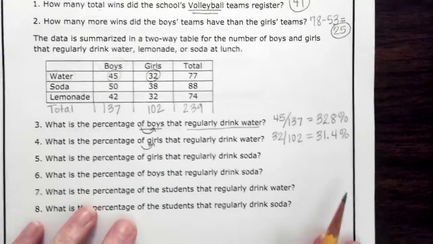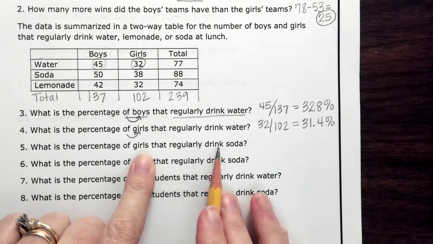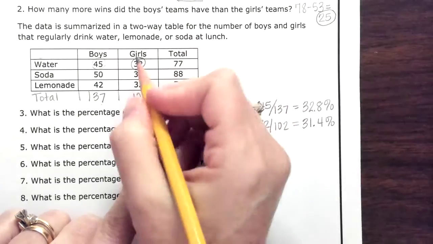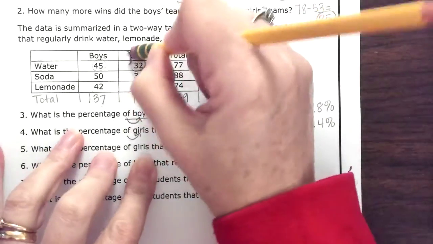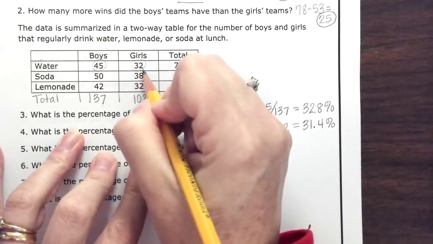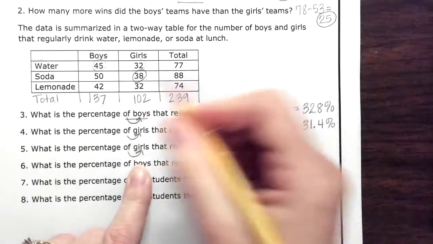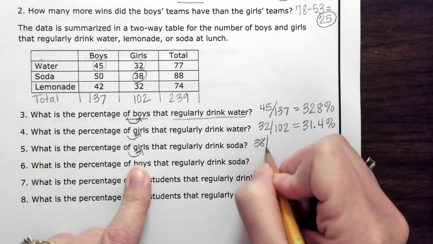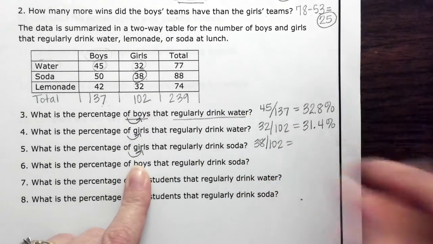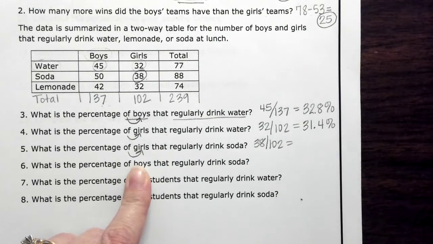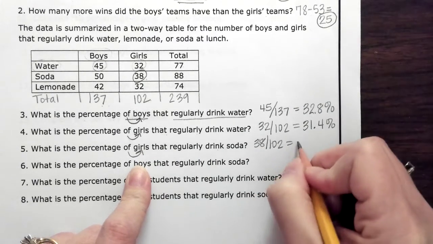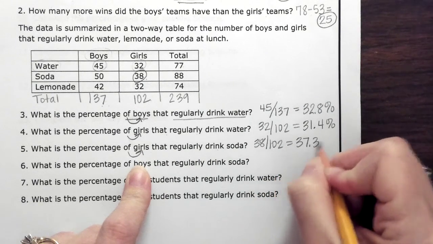Number 5. What is the percentage of girls that regularly drink soda? So girls that drink soda would be 38. Divide by my girls total, because that comes after the word of. So 38 divided by 102. And that is 37.3%.